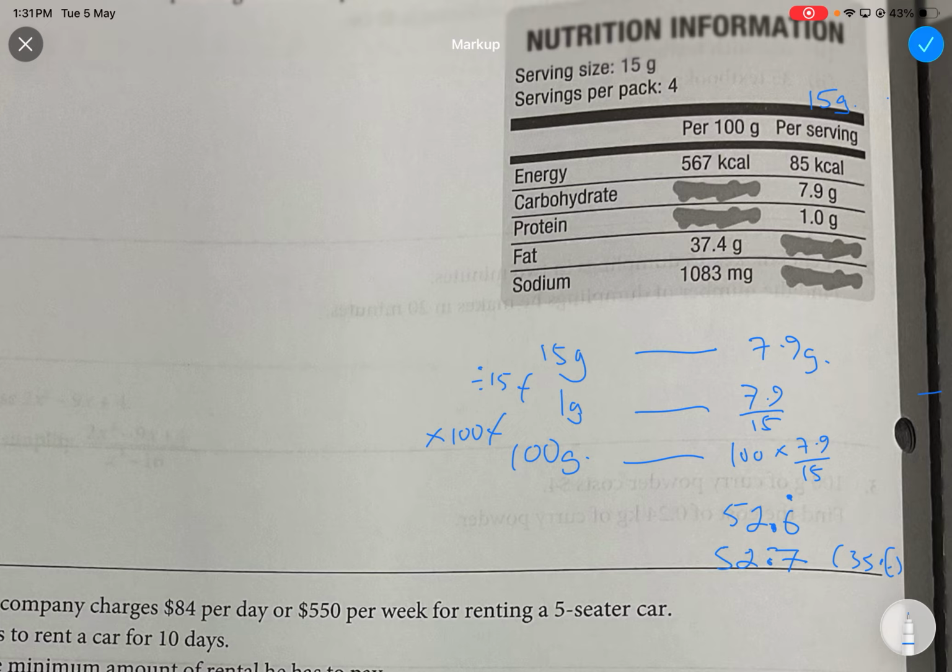Either way, don't have your favorite. Cannot, that is 2 decimal places or 4 significant figures. Up to the marker.